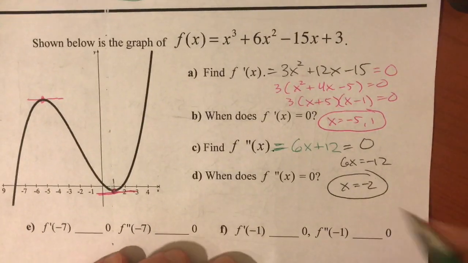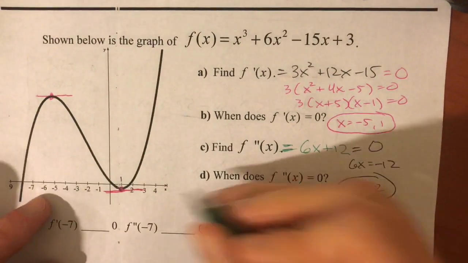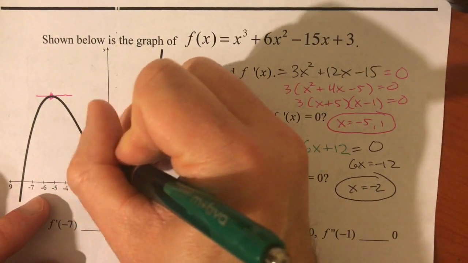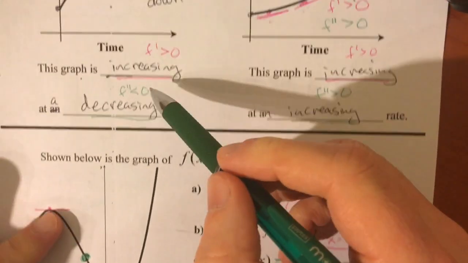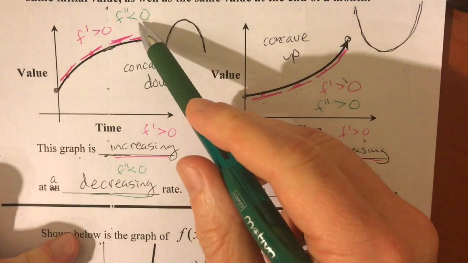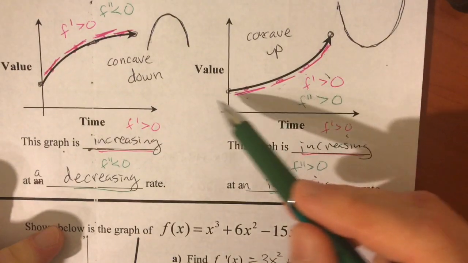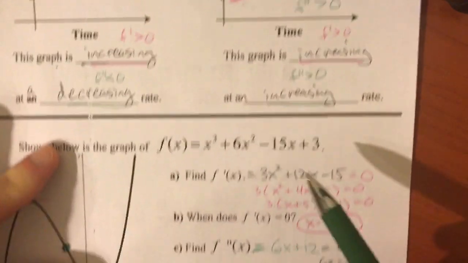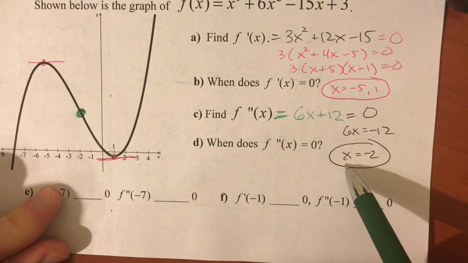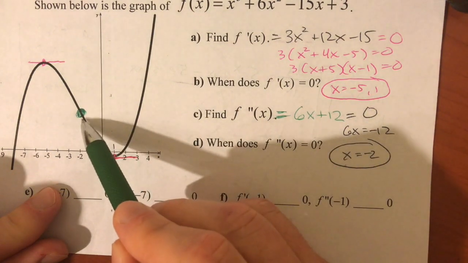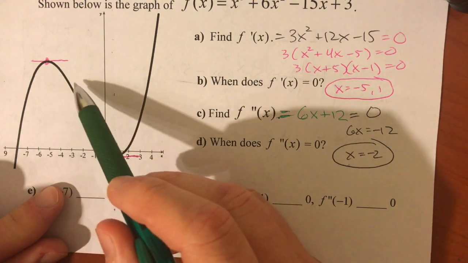So what significance does this point have when the second derivative is 0 at negative 2? Let's take a look. That would be right here. And if you can make that connection that we looked at here, if the second derivative is negative, you're concave down. If your second derivative is positive, you're concave up. If your second derivative is 0, like at this one single point, then it has no concavity at that point. And what's happening is the concavity is actually changing at that point.